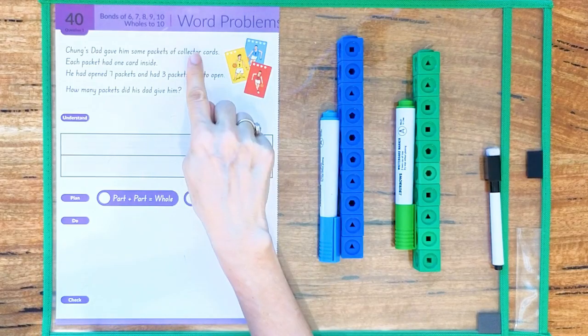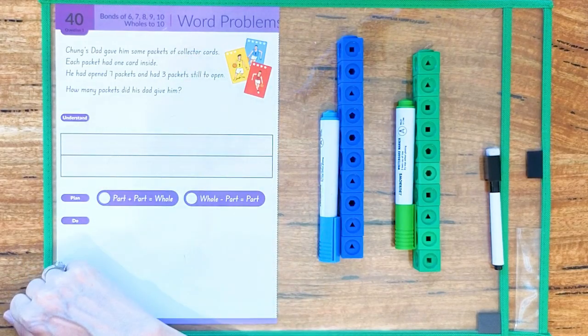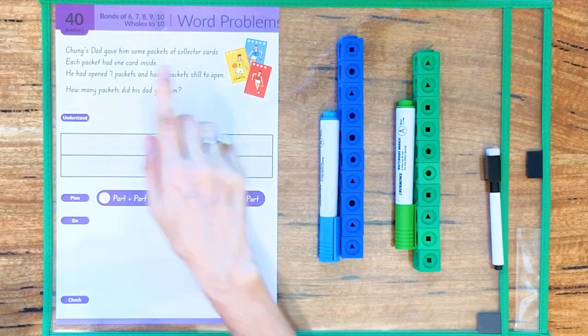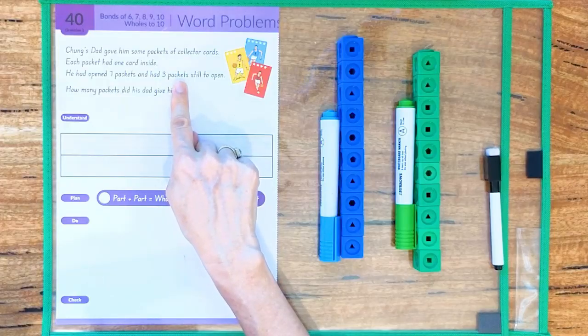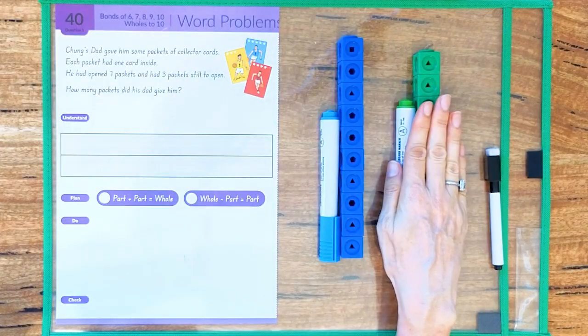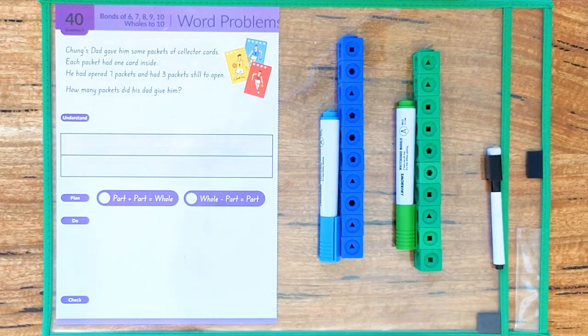This word question is about collector cards. There are 2 parts. One part are the opened packets. I will use blue. The other part are the packets that are not open yet. I will use green for that, and black for the whole amount.